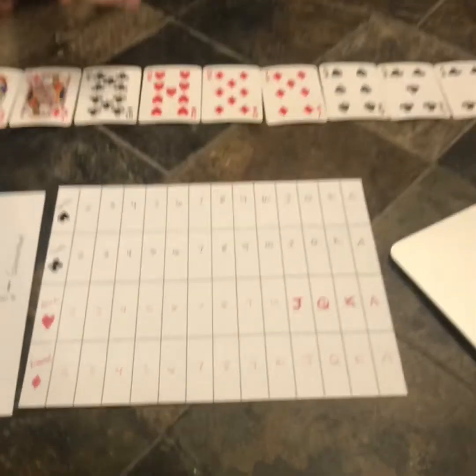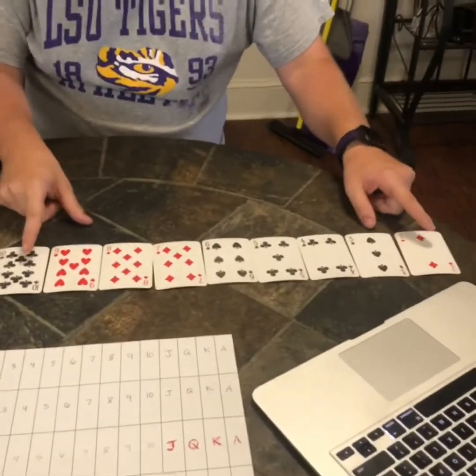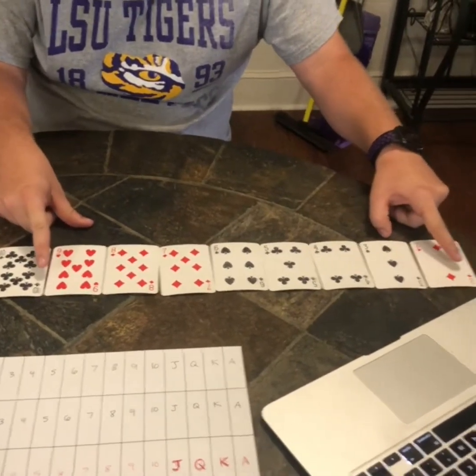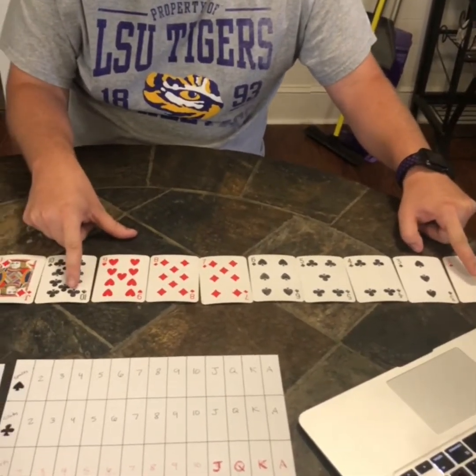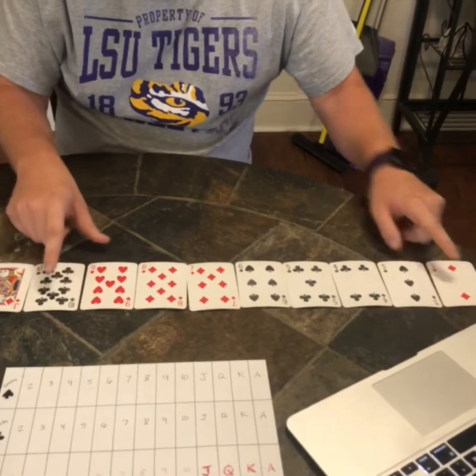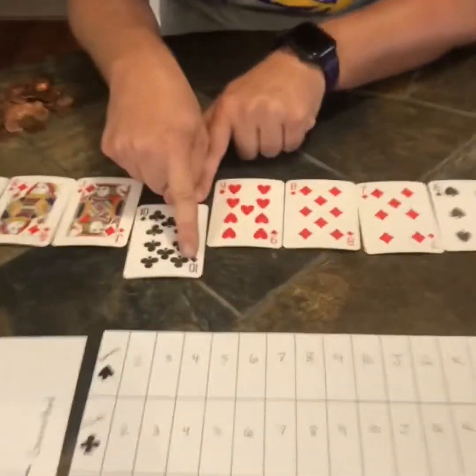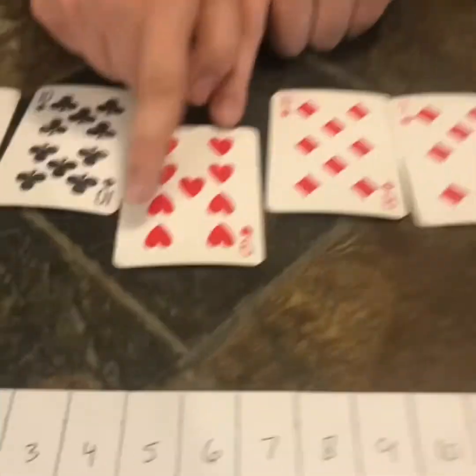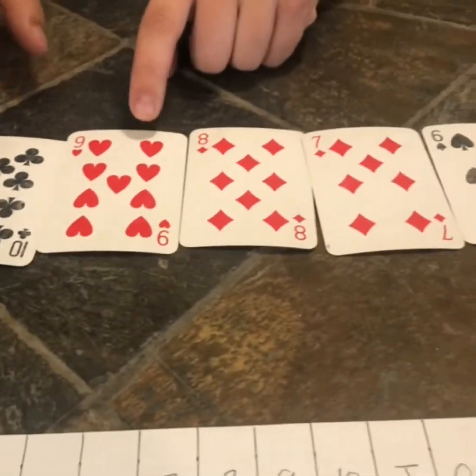When you look at the cards, 2 through 10 are going to have a number, and whatever that suit is, it's going to have that many. Like, so for example, the 10 of clubs is going to have 10 clubs on it. The 9 of hearts is going to have 9 hearts, so on and so forth.